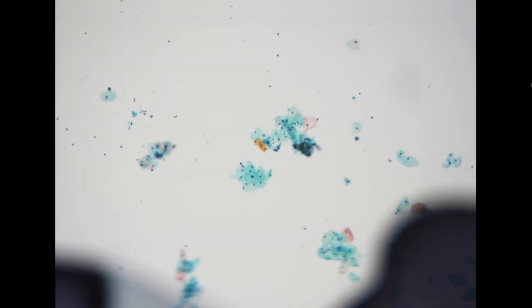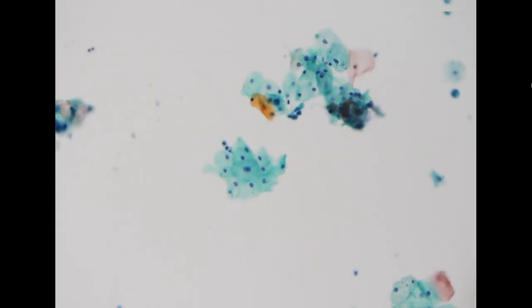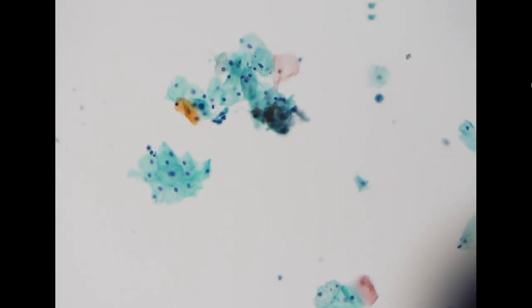So for the current Paris System, the main purpose is to reduce the rate of atypical cases and to increase the diagnostic rate for high-grade urothelial carcinoma. So for this case, in the clinical history, we already know that the patient has a history of urinary bladder stone.